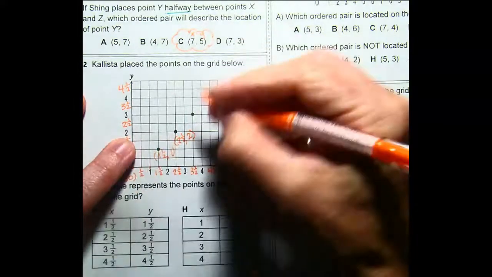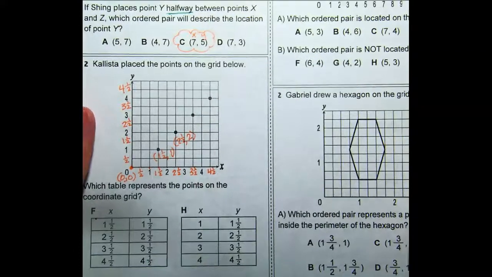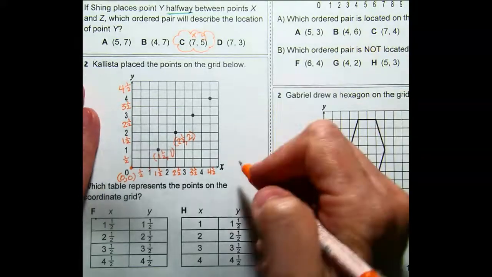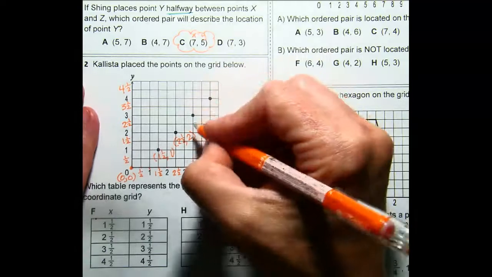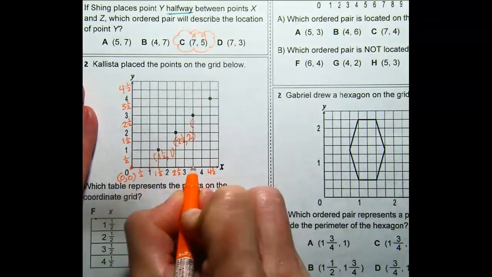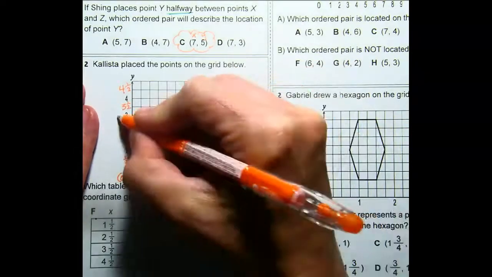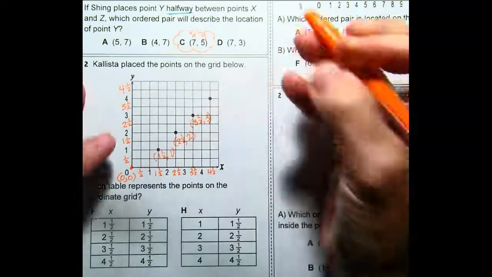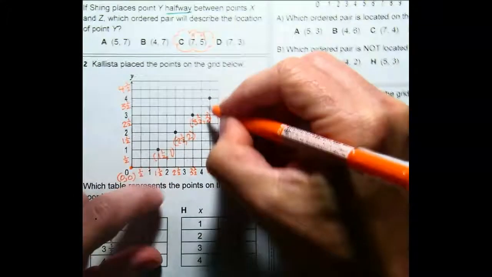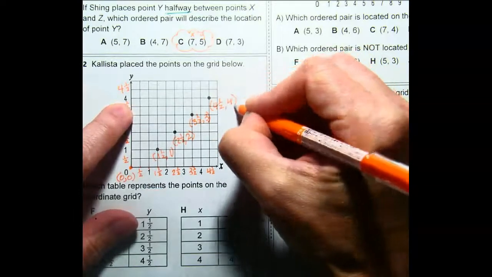Go ahead and pause the video and label the next 2 points and then turn it back on to play and see if you've plotted these correctly, okay? Pause that video, label, and come back. Okay, so this one is going to be over 3.5 along the x-axis first, and then up 3. And then this will be over 4.5 and up 4.